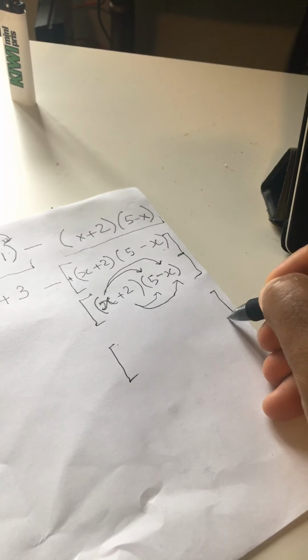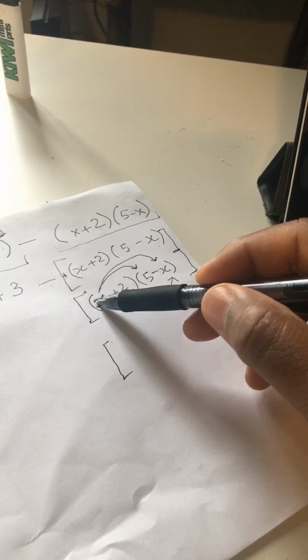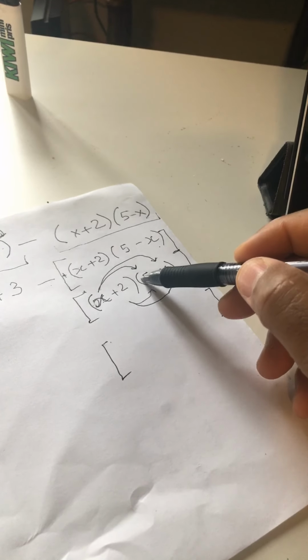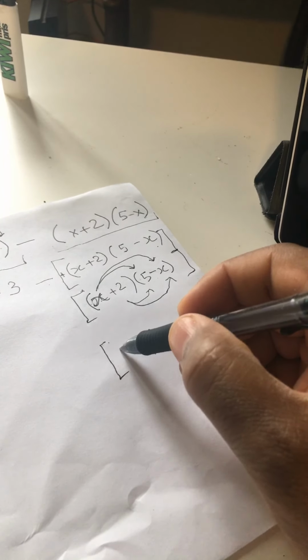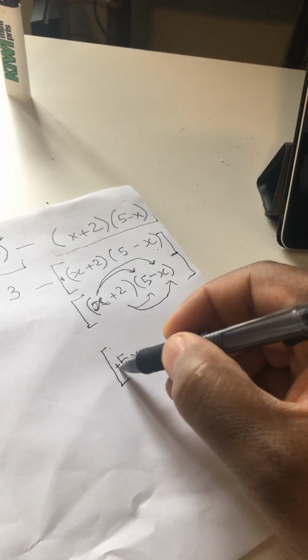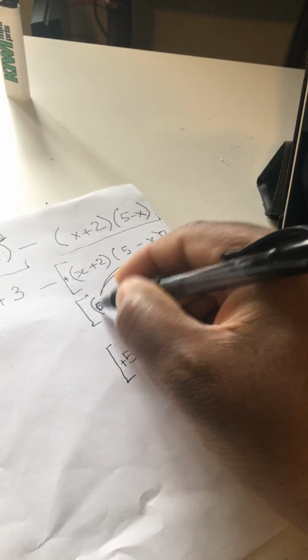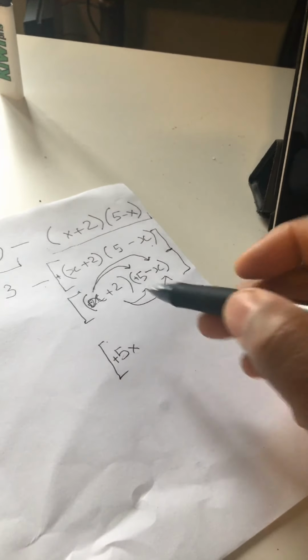calculations inside the box. You have x, this is a positive x, right, times a positive 5, so that becomes 5x, positive 5x. You have a positive x, you know that's a positive, you know that's a positive.